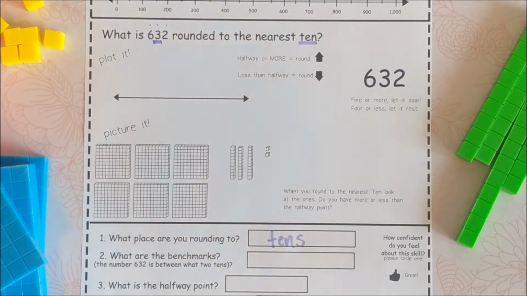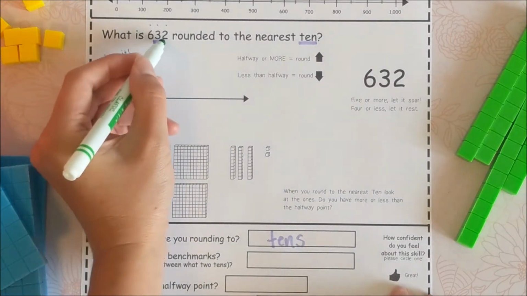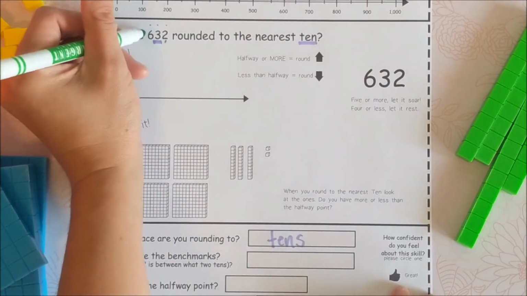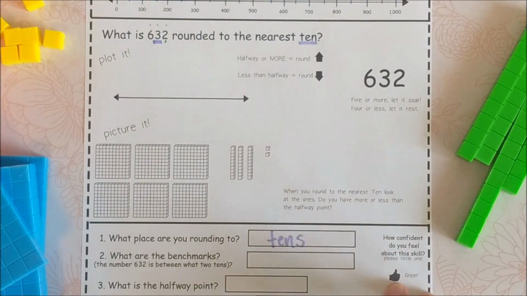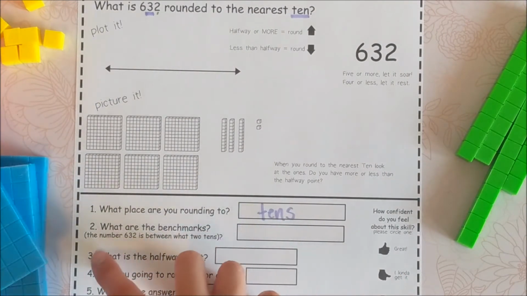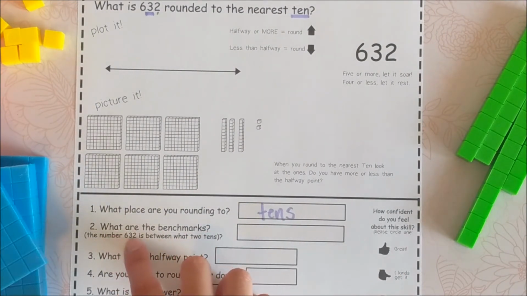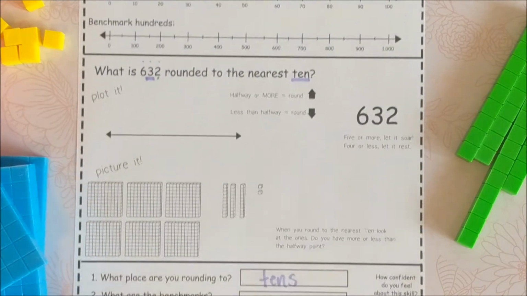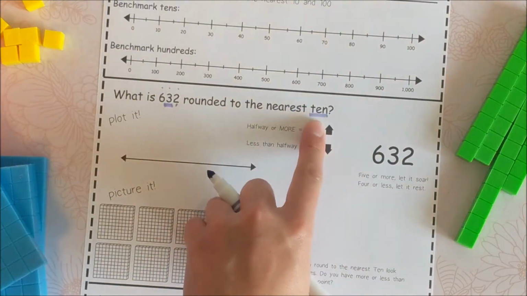That also means that whatever is after it will end up being a 0 no matter what. And that what's before it, you don't really need to worry about. We'll keep the 6, but we're not really doing anything with it. All right, the next question is, what are the benchmarks? In other words, the number 632 is between what 2 tens? And why are we saying tens? Well, we're saying tens because it's asked us to round to the nearest 10.